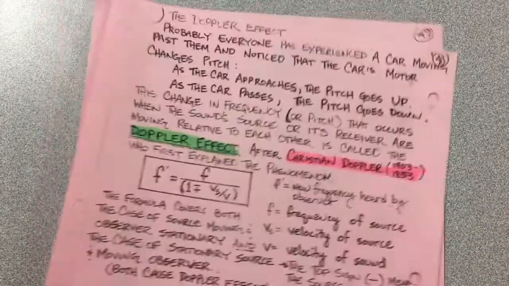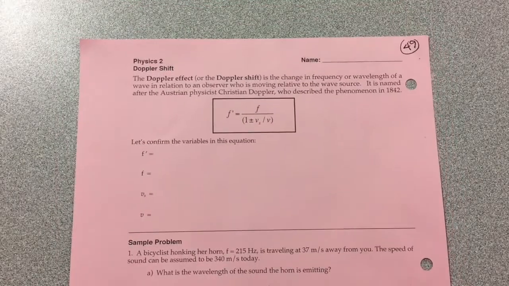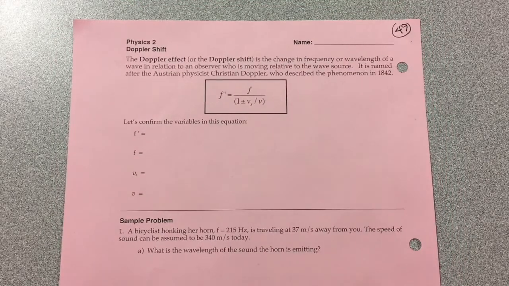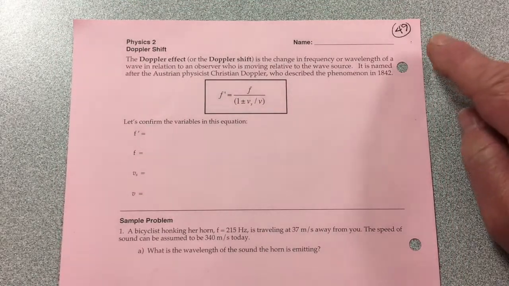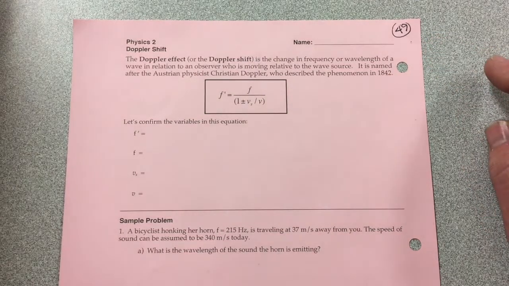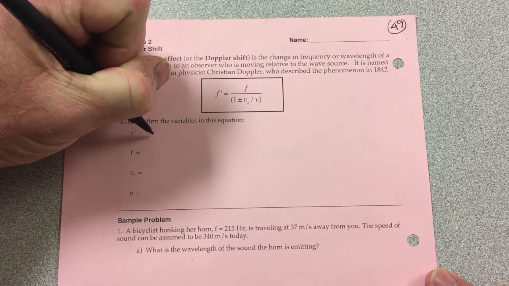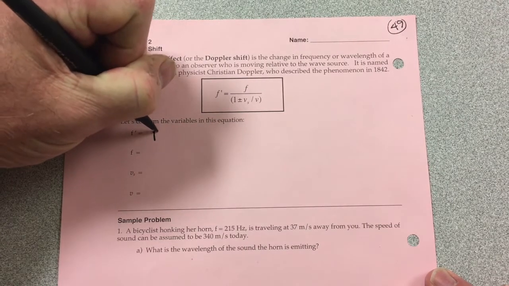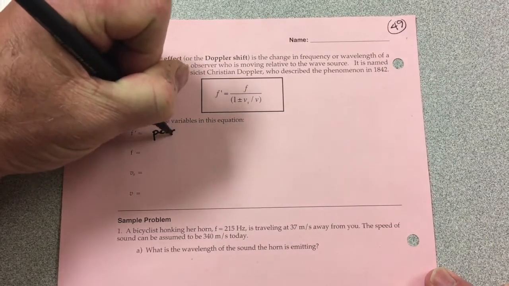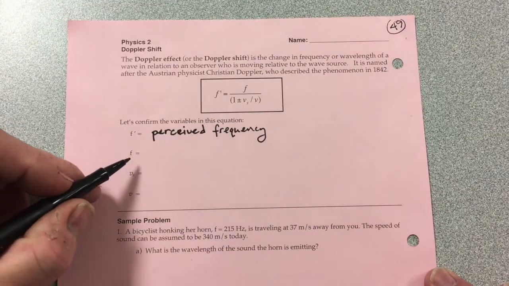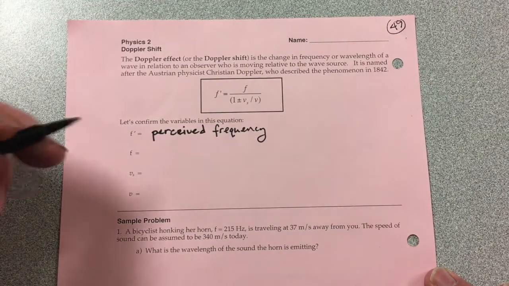Okay, so let's do this sample problem super quick. What I'd like you to do while we watch this video is grab your distance learning packet. This is also posted on Canvas. So just to review, F prime is the perceived frequency. F is the actual frequency.